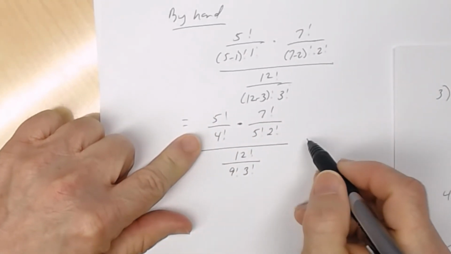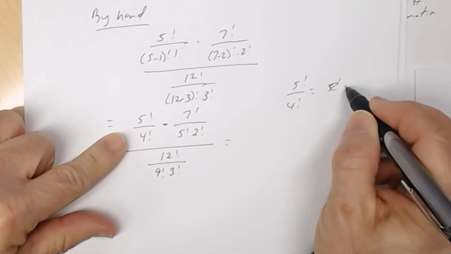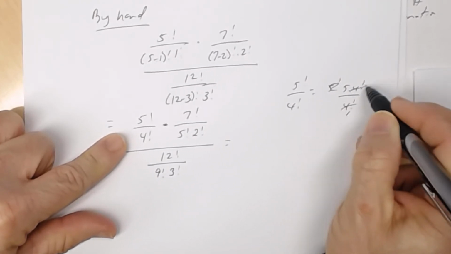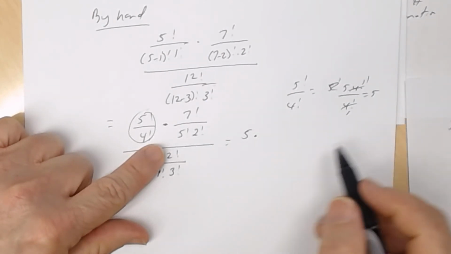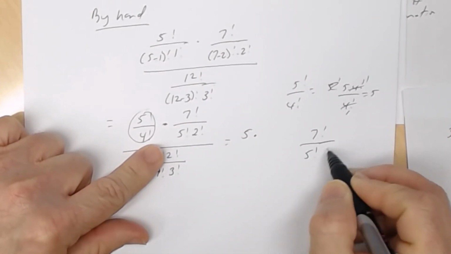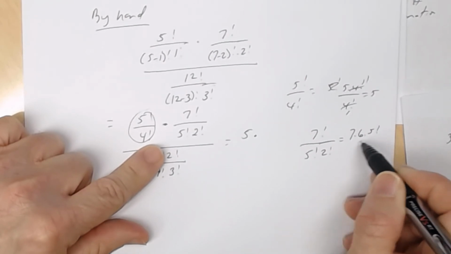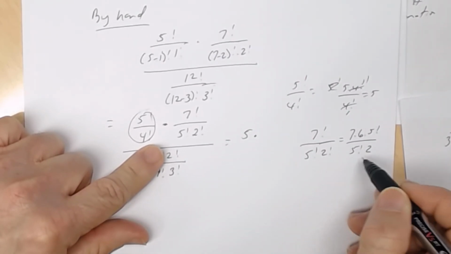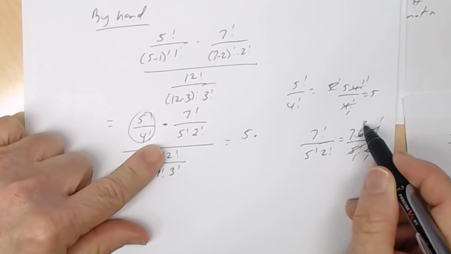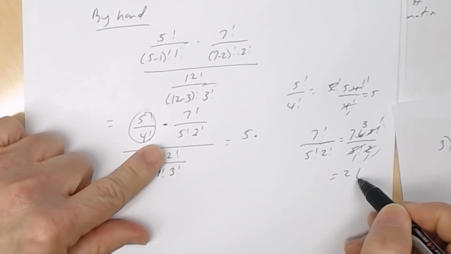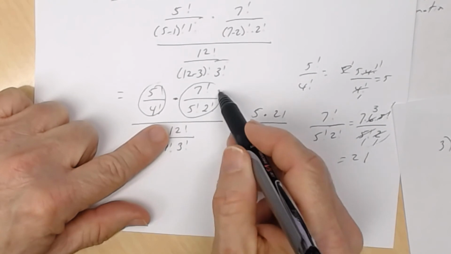Okay. So let's go ahead and simplify each of these as much as we can. So let's look at the first one. Do y'all agree that 5 factorial divided by 4 factorial is 5 times 4 factorial divided by 4 factorial, which is just 5? So that part right here is 5 times. Let's look at this one. 7 factorial divided by 5 factorial times 2 factorial. Do y'all agree that this is 7 times 6 times 5 factorial divided by 5 factorial and then 2 factorial is just 2, right? Well, the 5 factorials divide out. 2 goes into 2 one time, 2 goes into 6 3 times, and all you get here is 21. Yes or no? Okay. So that is 21.